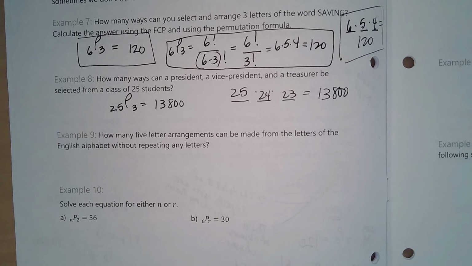Once you've used a letter, you can't use it again, right? Is it a big number?